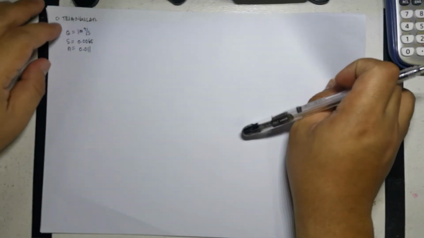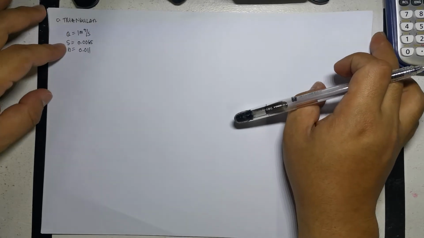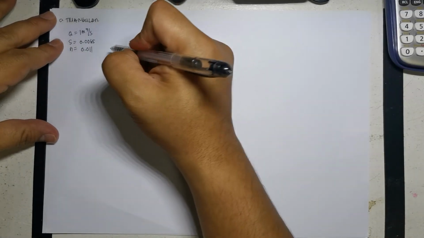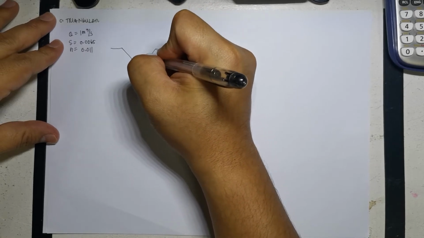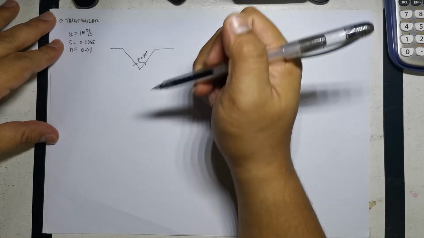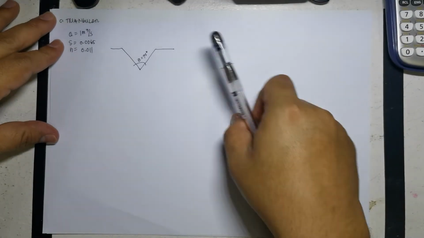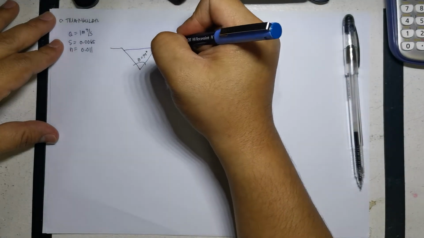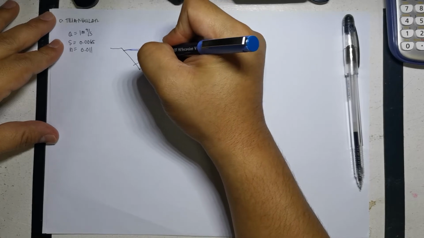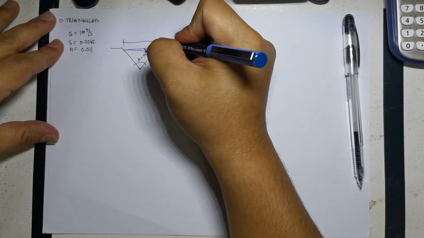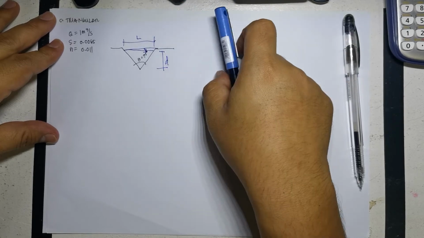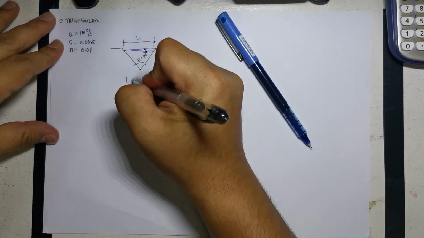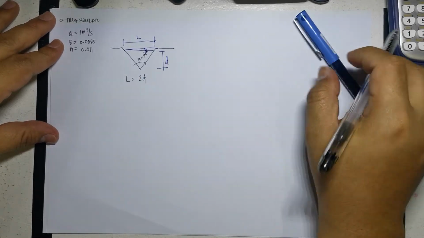For a triangular section, syempre dapat isosceles siya. So, ang theta dapat daw is 90 degrees. So, in depth of flow, L is equal to 2D. Yan.